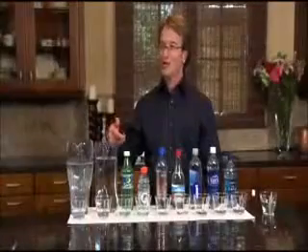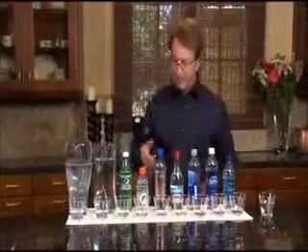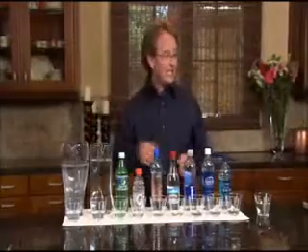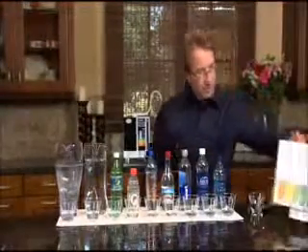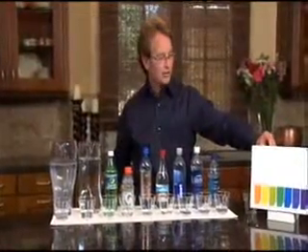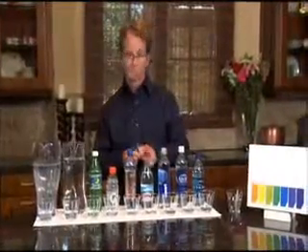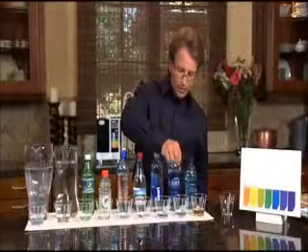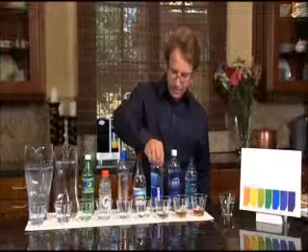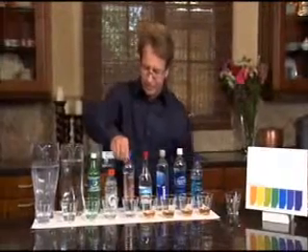Next property I'm going to show you about the water: we're going to go over here and test these waters for the pH. pH stands for potential hydrogen. We have a little chart here, and we're going to put a few drops in these waters and show whether they are on the acidic side or the alkaline side. We'll just put a couple drops in each one of them.